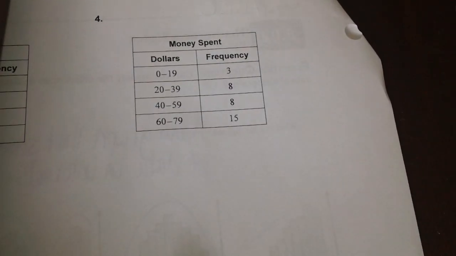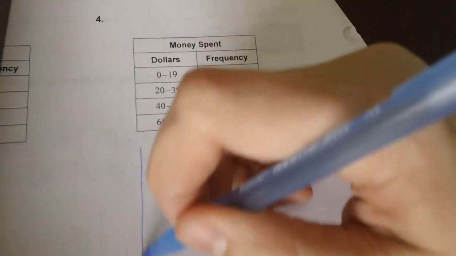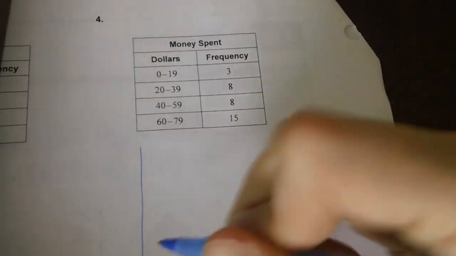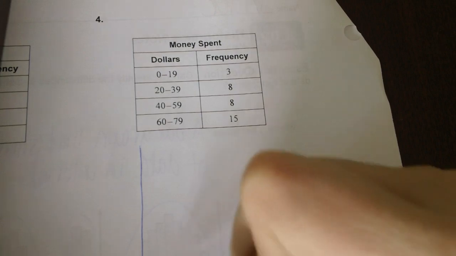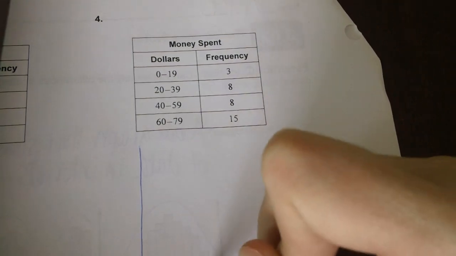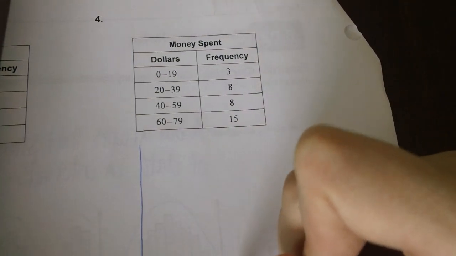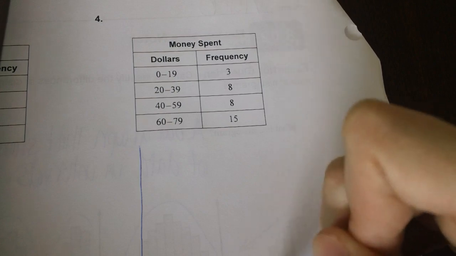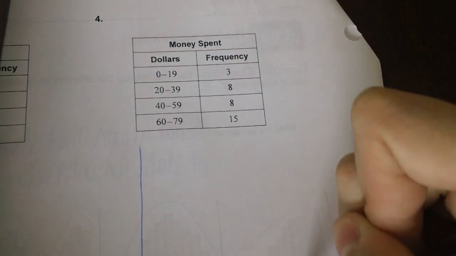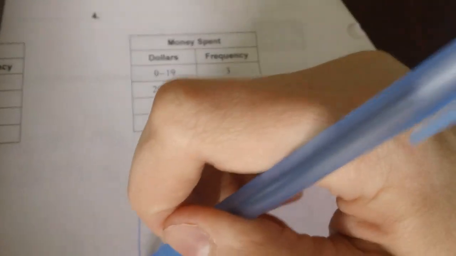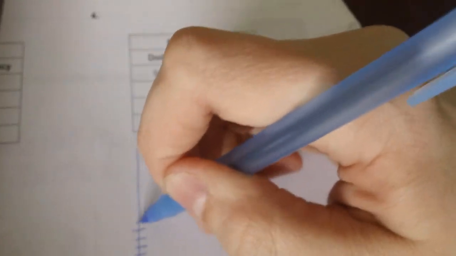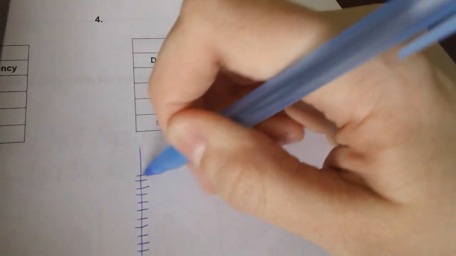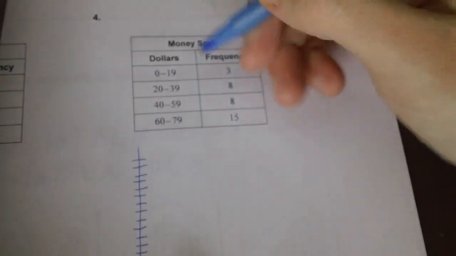And number 4, 0 to 19, 20 to 39, 40 to 59, 60 to 79, 1, 2, 3, 4, 5, 6, 7, 8, 9, 10, 11, 12, 13, 14, 15.